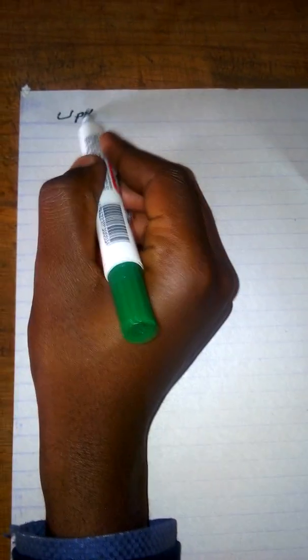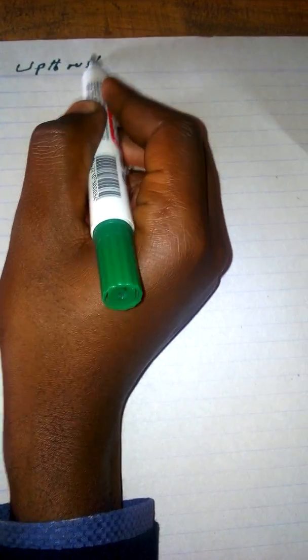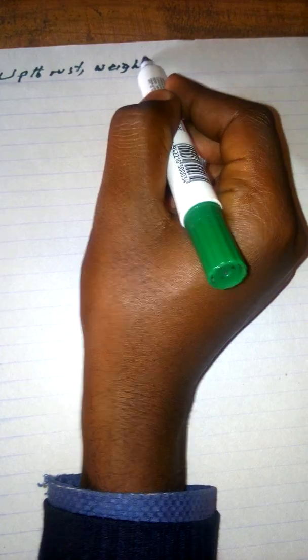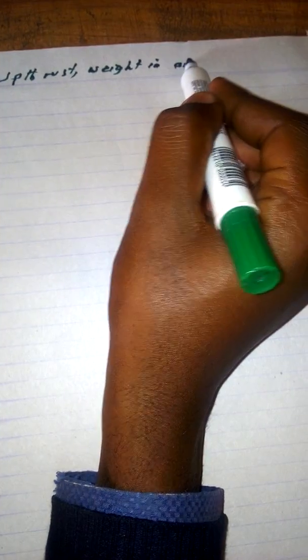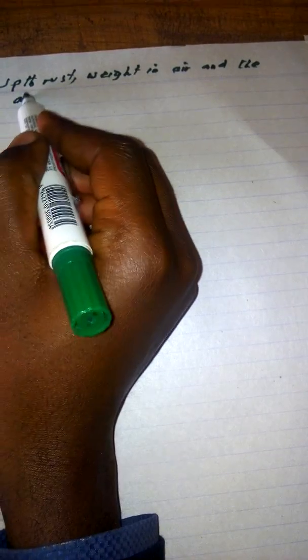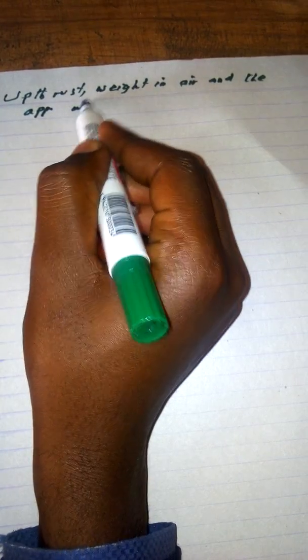Hi, now we'll go on with our lesson, and in this video we'll discuss the relationship between upthrust, weight, this is weight in air, and the apparent weight, this is apparent weight.